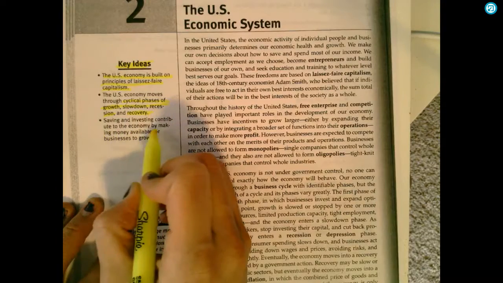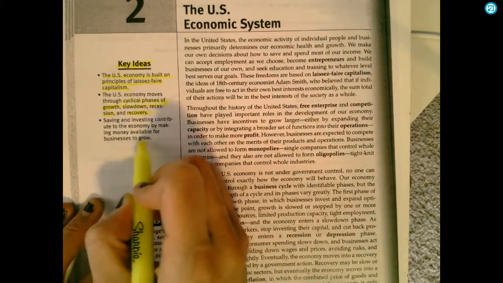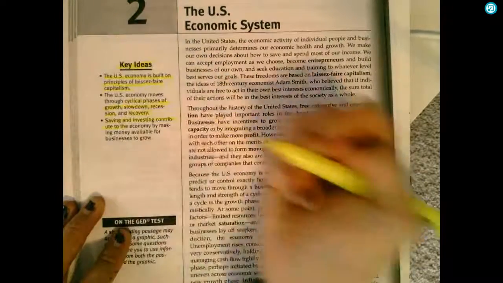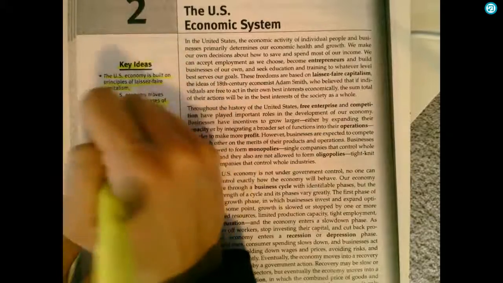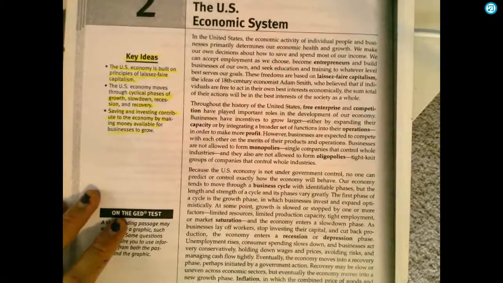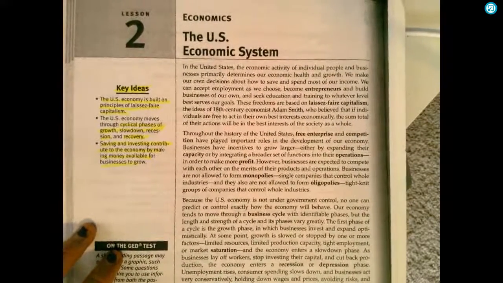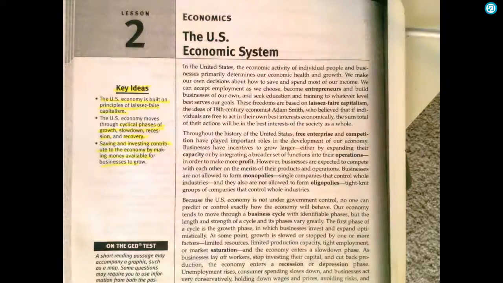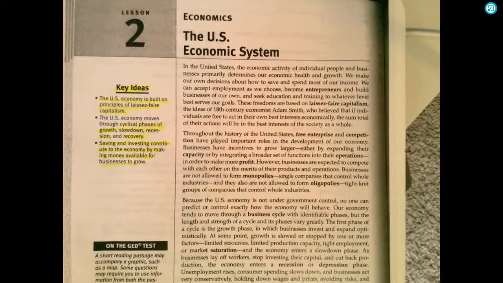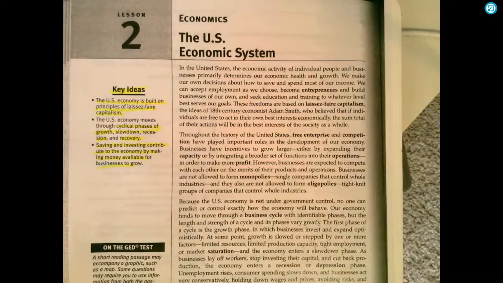And 3, saving and investing contribute to the economy by making money available for businesses to grow. So if you want to start a business, most people have to take out a loan because they don't have a ton of cash laying around. And so banks and other loan companies help people by providing money that you can use right away. All right, so I'm just going to read through this and then I'll show you the pictures and the slides that I found to go with this.